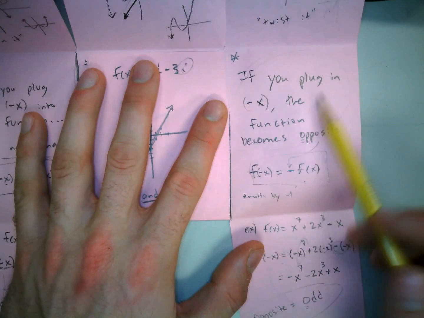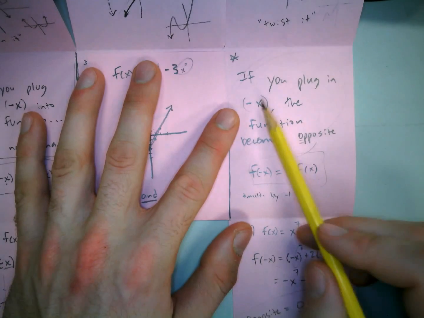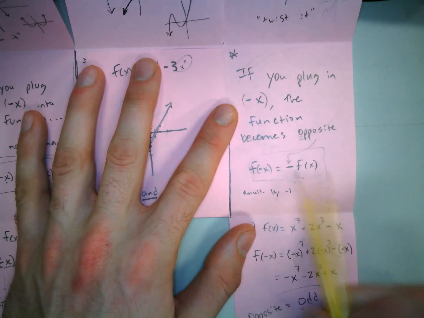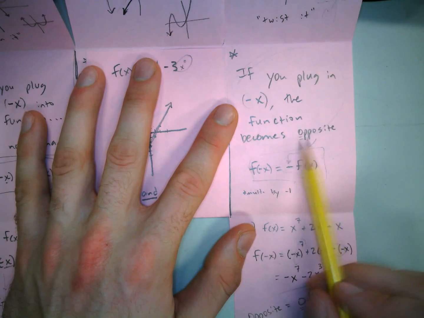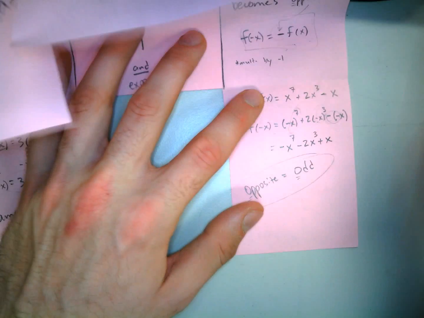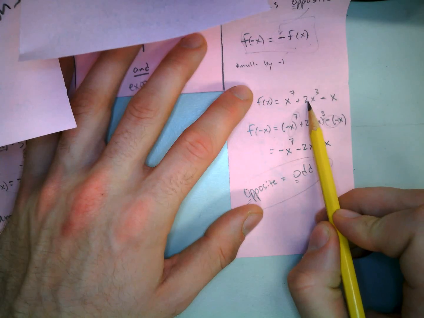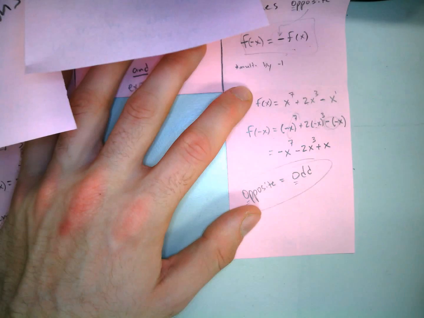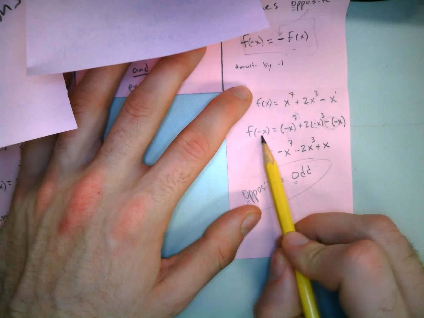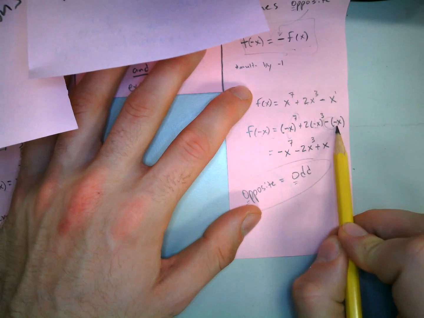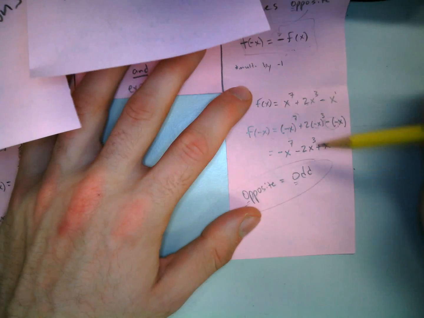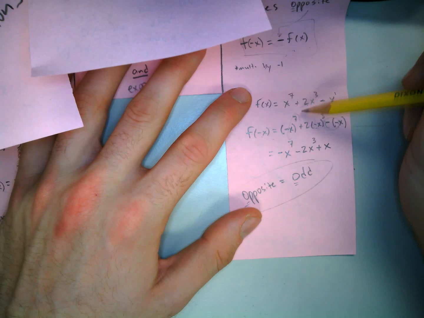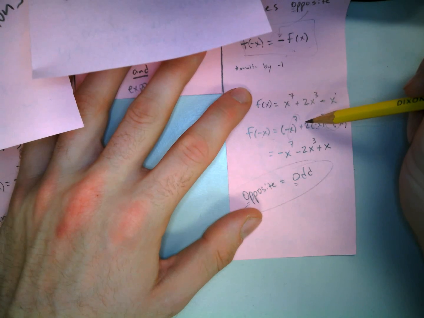Odd. Again, the O's are kind of helpful. If you plug in a negative x, the function becomes opposite, or you kind of multiplied by a negative. Opposite. Here's an example. X to the 7th plus 2x to the 3rd minus x to the 1st, right? They're all odd, so you're thinking it's an odd function. Prove it. Plug in a negative x here, here, and here. Simplify. Okay, negative x to the 7th, negative x in parentheses to the 7th.